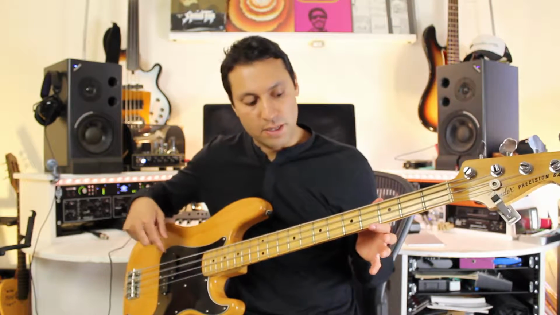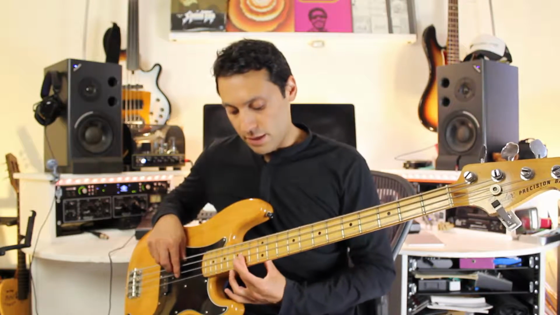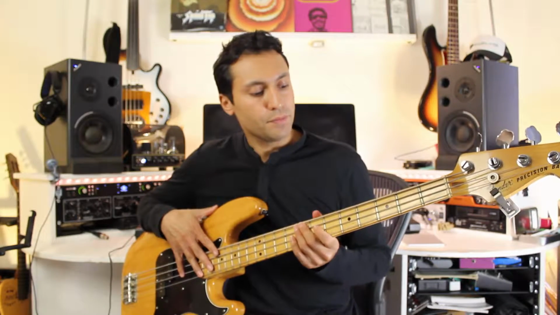So that's a very, very important concept, because anywhere that there is an E, the next string just going across like this will be an A. If I find another E, A will always be underneath it. Here again, E to A. So this concept of fourths is a big one.